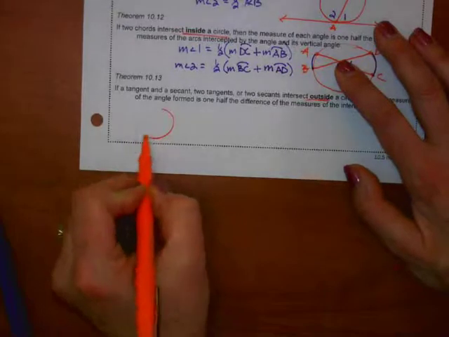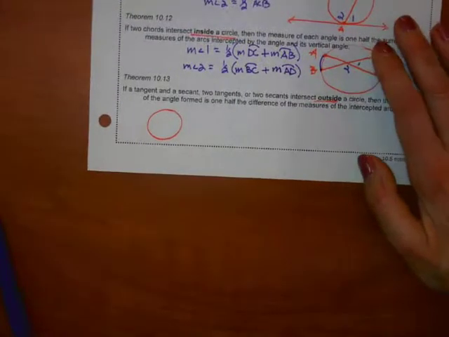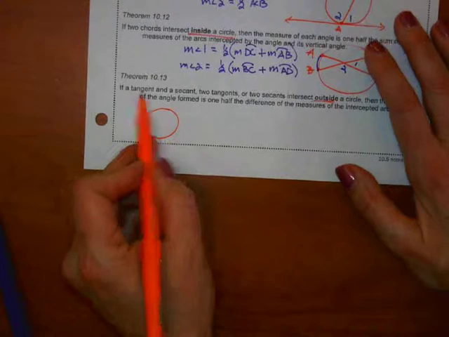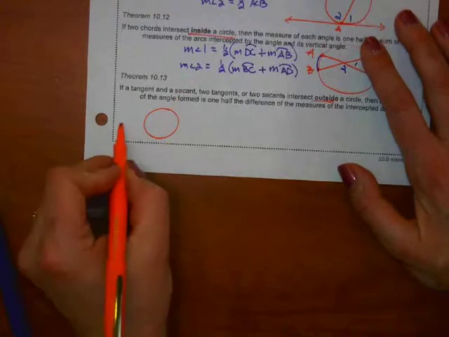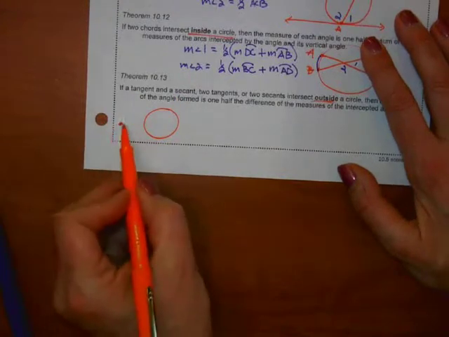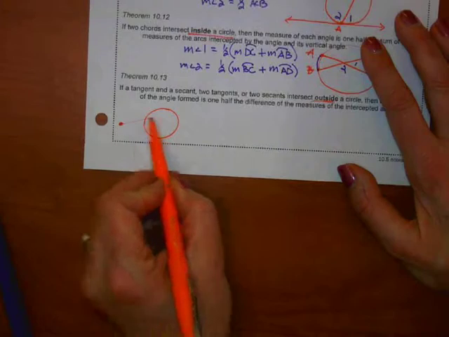So draw a circle over here. It says a tangent and a secant intersect outside the circle. So I'm going to draw a secant.